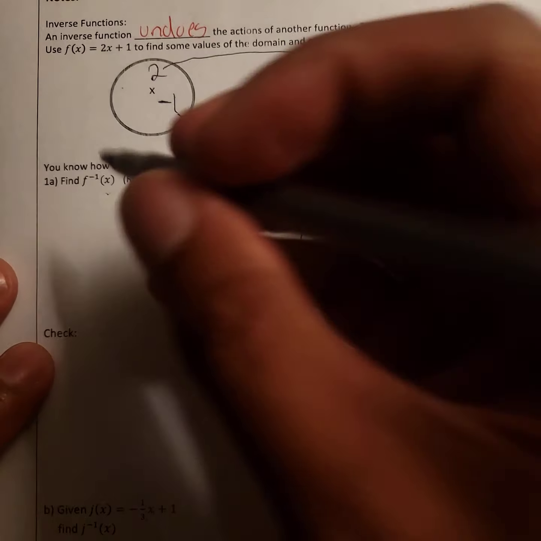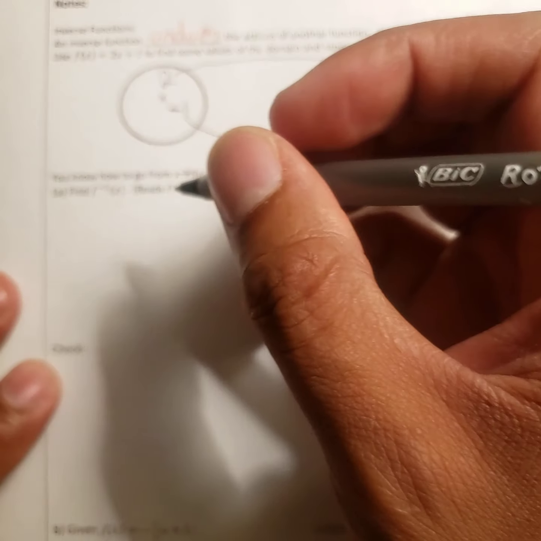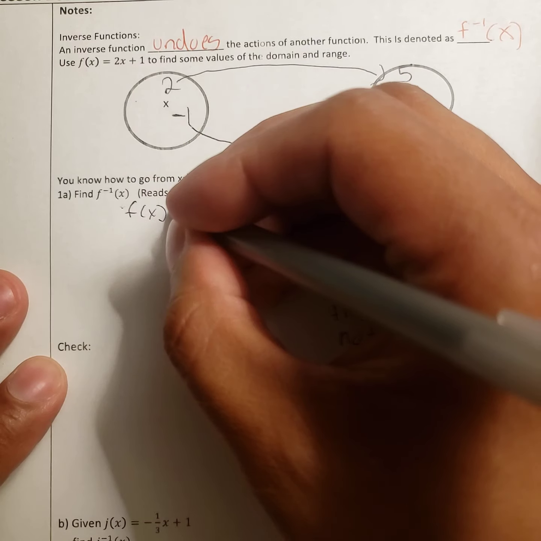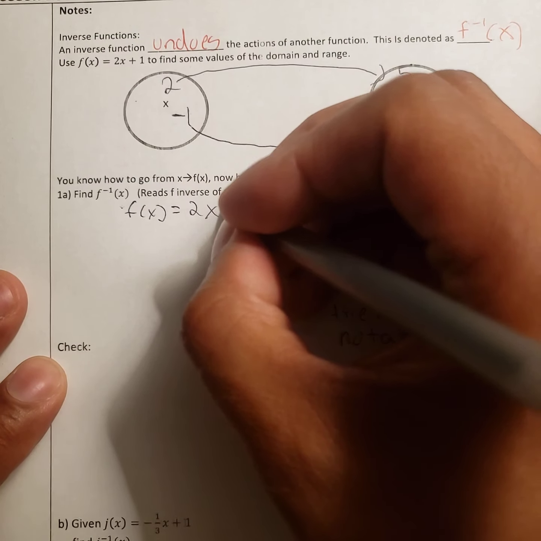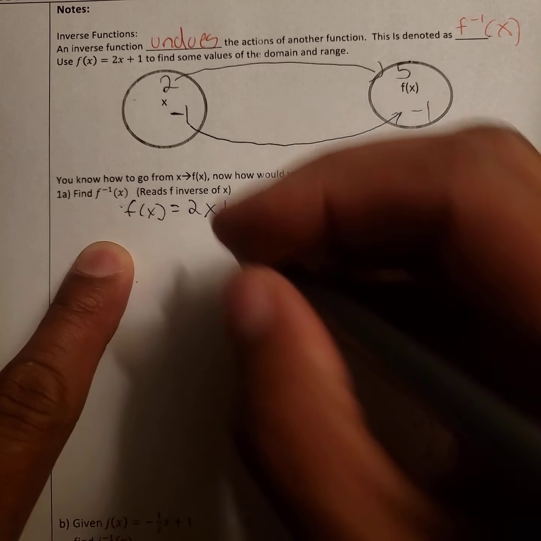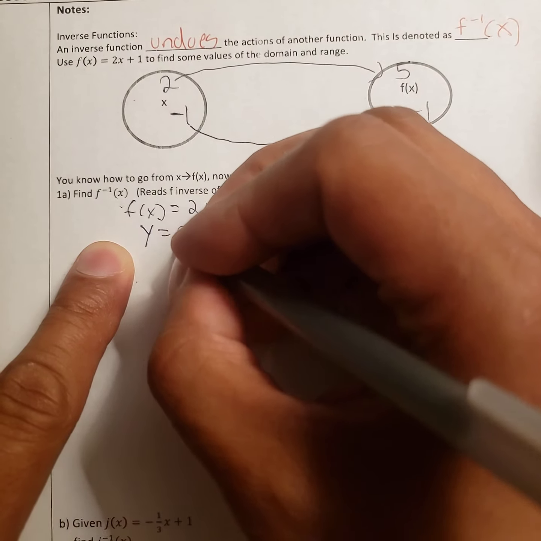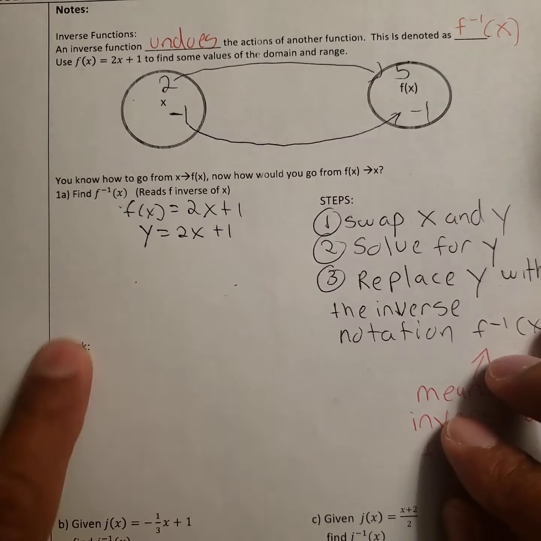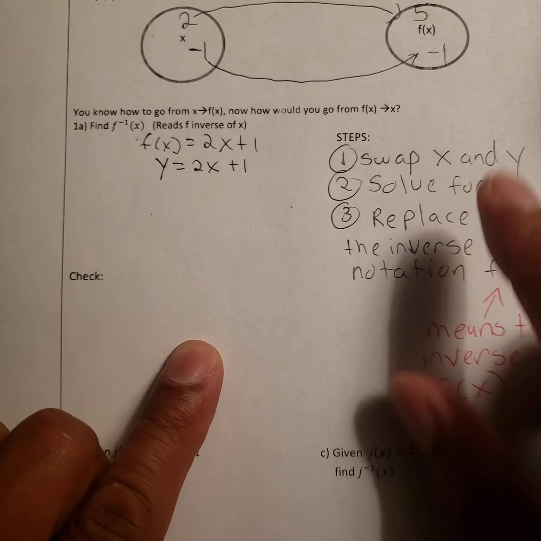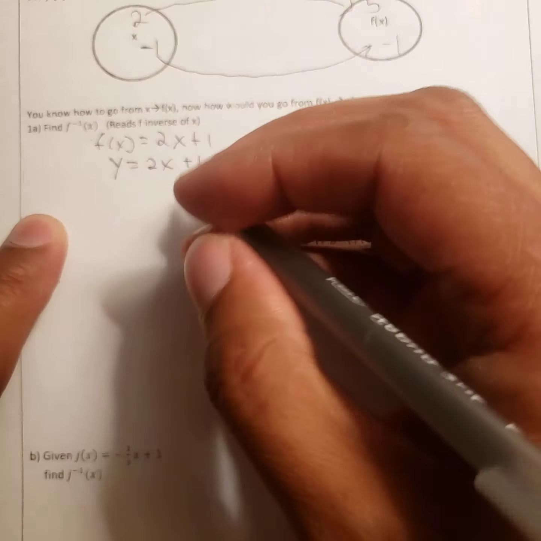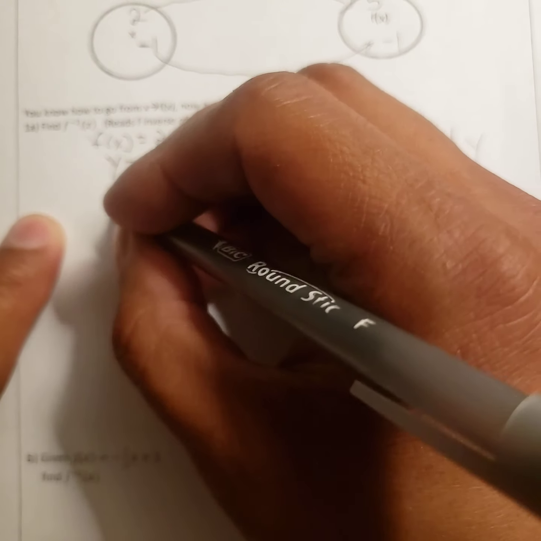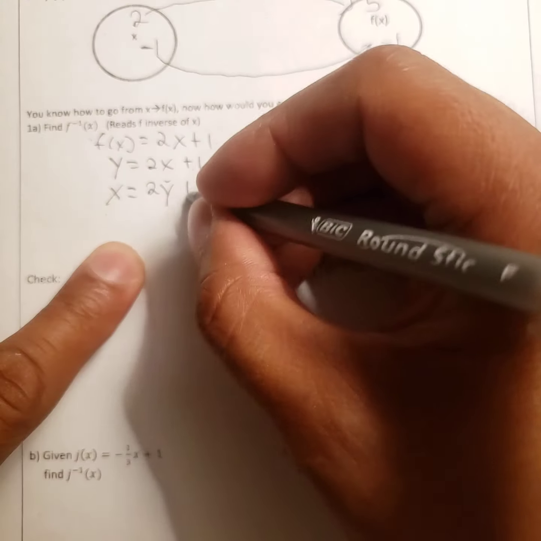Okay, so step 1, let's look at our function here. So we have f of x equals 2x plus 1. Okay, so I'm going to make this y because we know f of x is equal to y. Okay, so in step 1, we're going to swap x and y. So we're going to switch these two. So we got 2y, and this is going to be x now, plus 1.